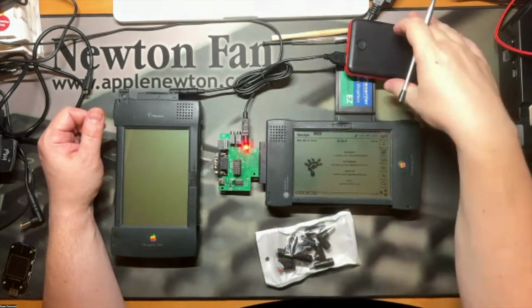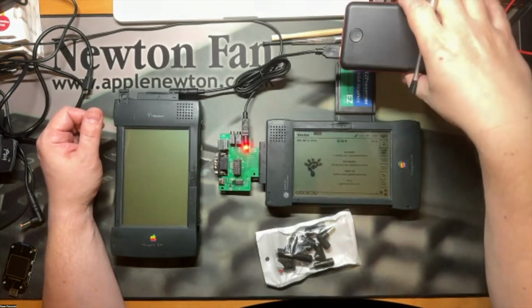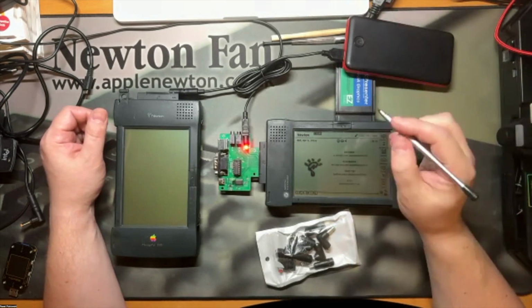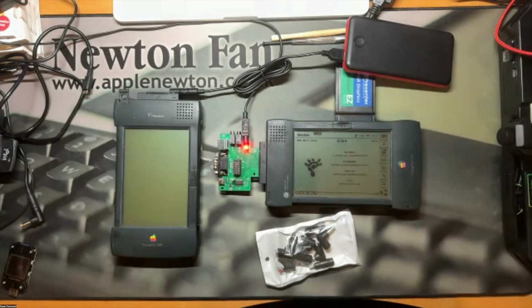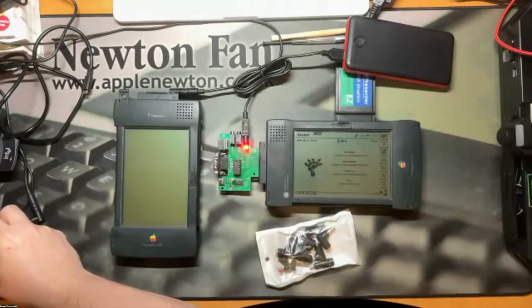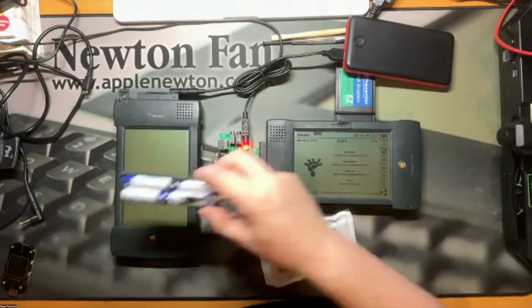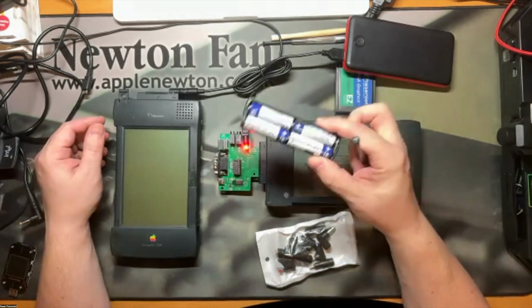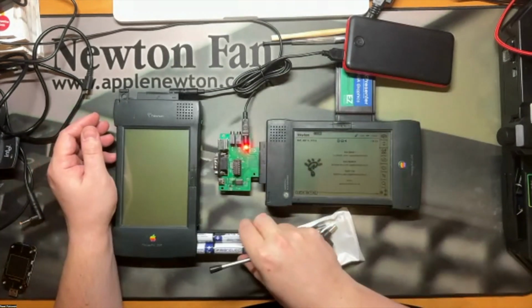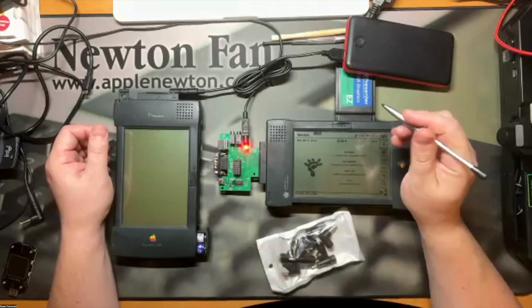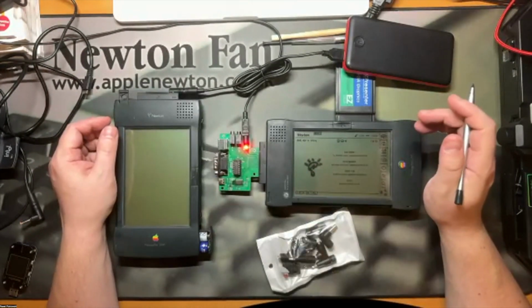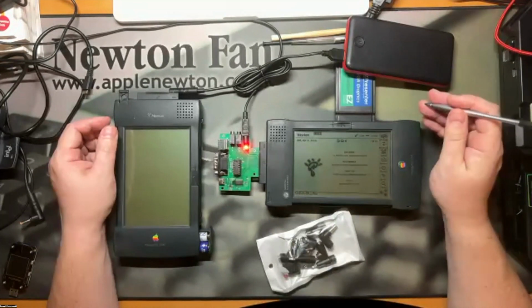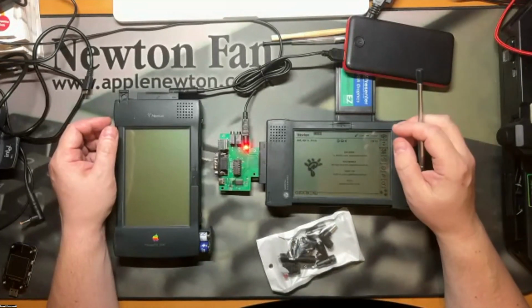So this is an excellent way to have more mobility with the Newton, because obviously you can work with the battery pack in a Newton, and there is no issue with this. But if your batteries are going to die, then you can use a power bank, yeah.